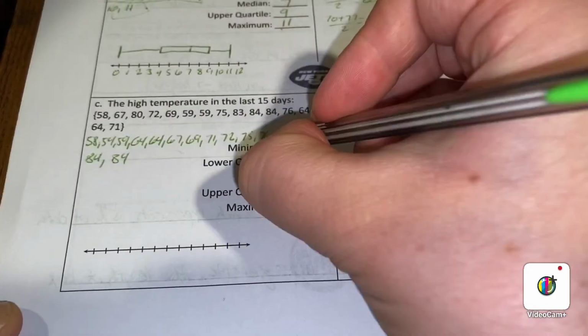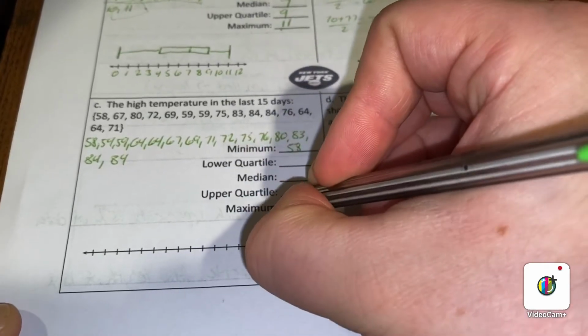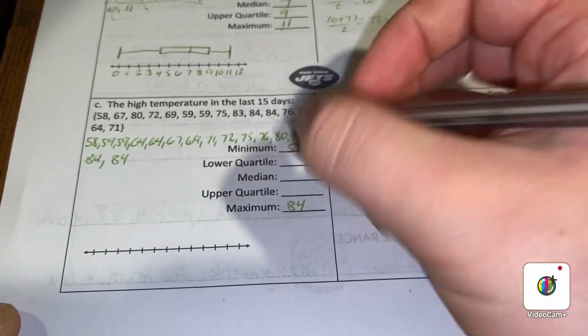So the minimum is 58, maximum 84, the median, see if we could find it.